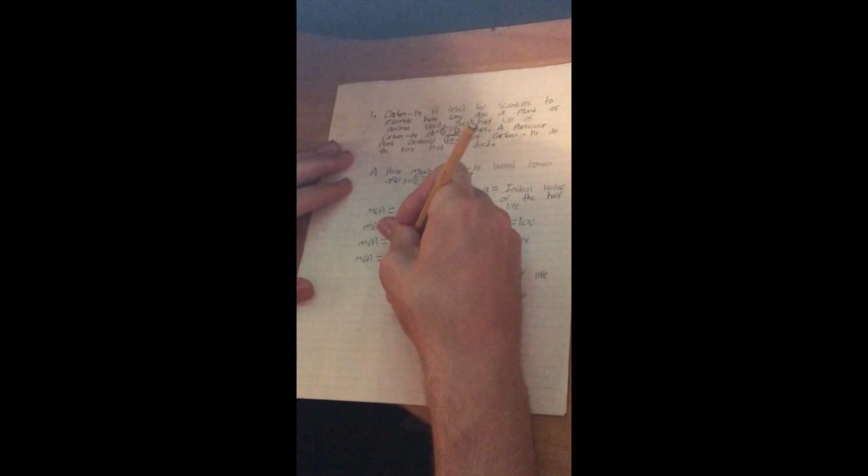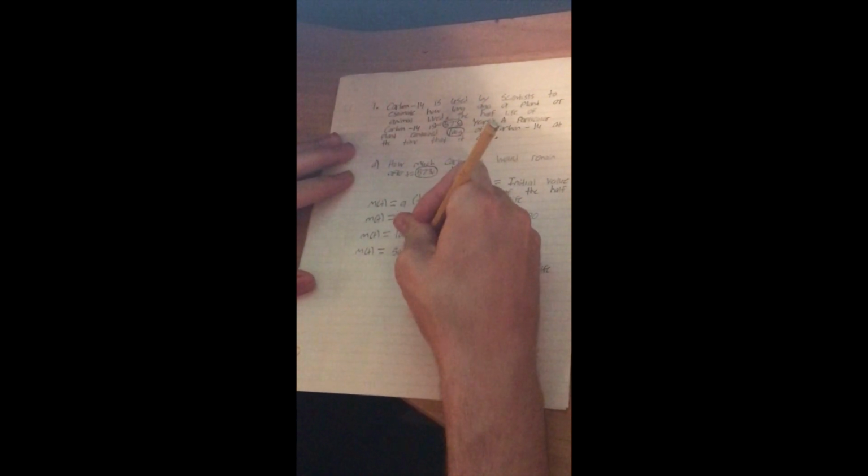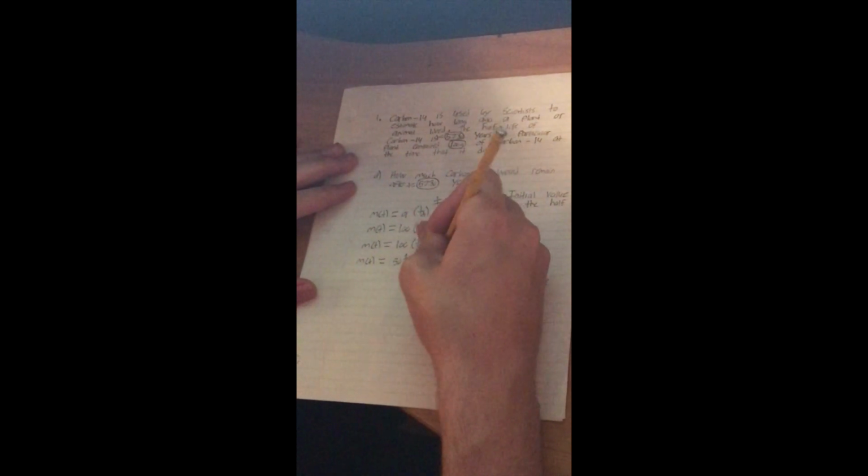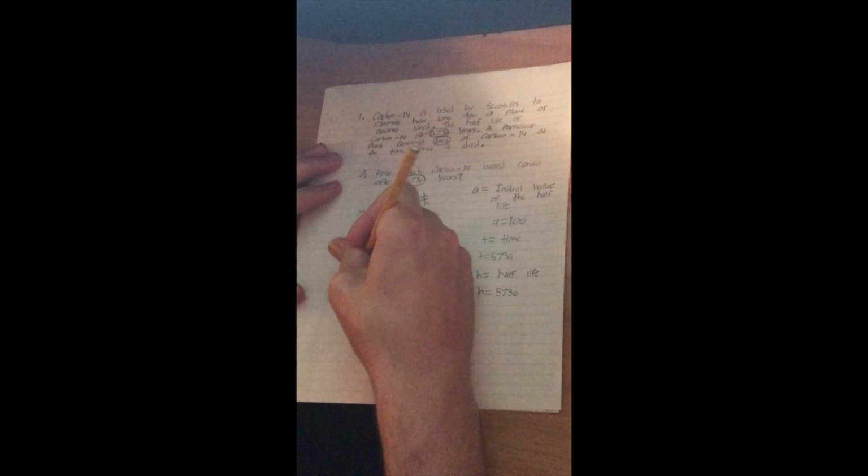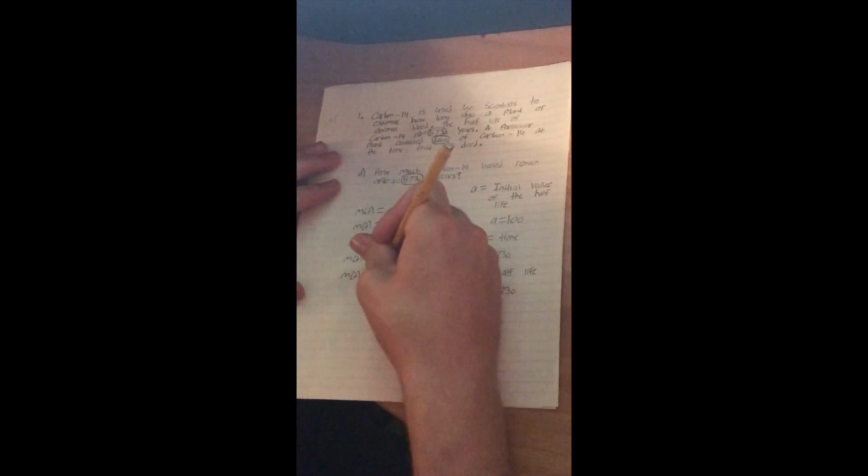So the first step I will take to simplify this will be writing 5,730 over 5,730 as the exponent 1. The next line will be 100 times 1/2 is 50. 50 to the exponent 1 is just 50 times 1. So the answer will be 50 grams.